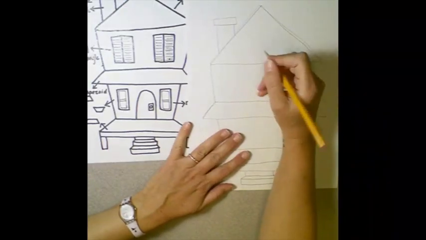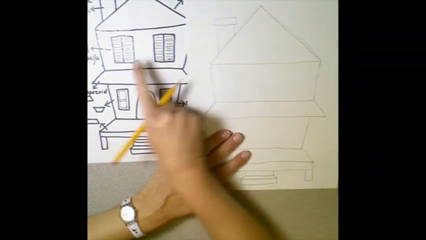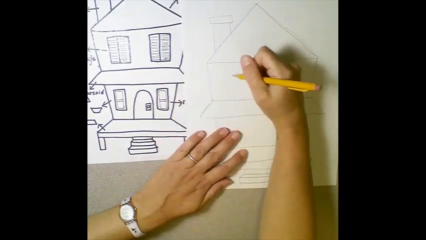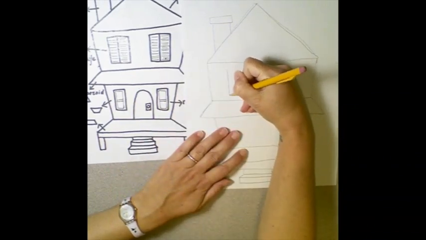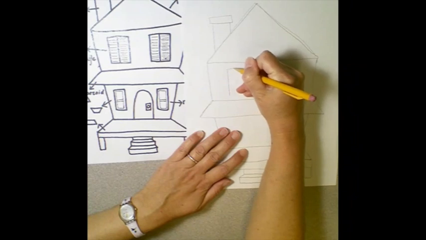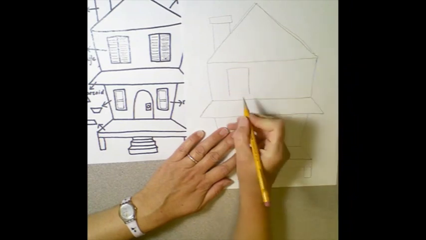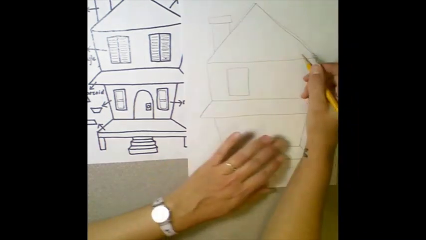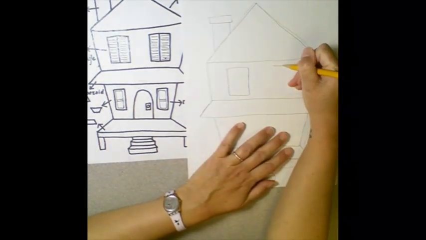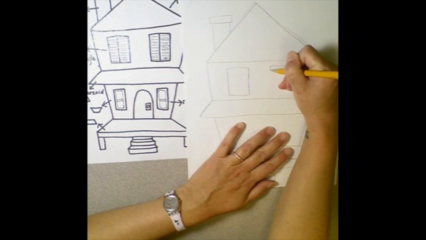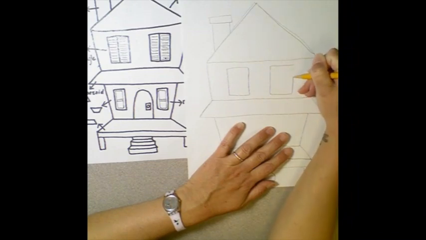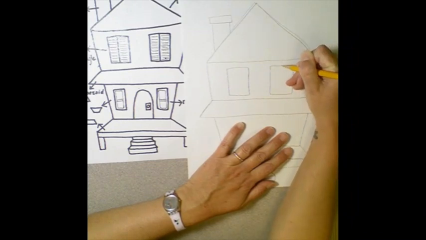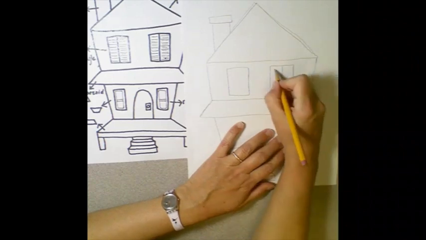The next thing is adding the fun details, windows and doors. The windows I used were just rectangles. If you'd like to do circle windows, that's also okay. Squares. I will let that up to you. You're welcome to copy mine. I'm going to put 2 on the top floor. I'm going to make one that's open and then one that has the shutters closed.